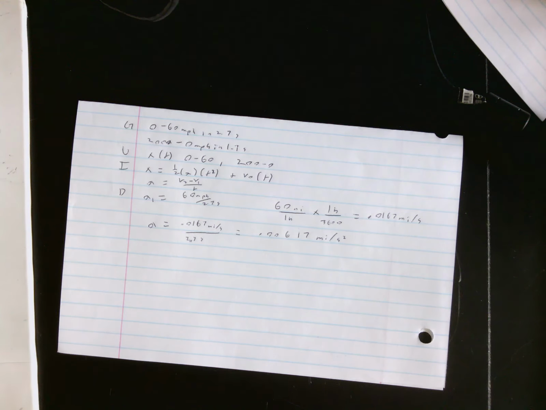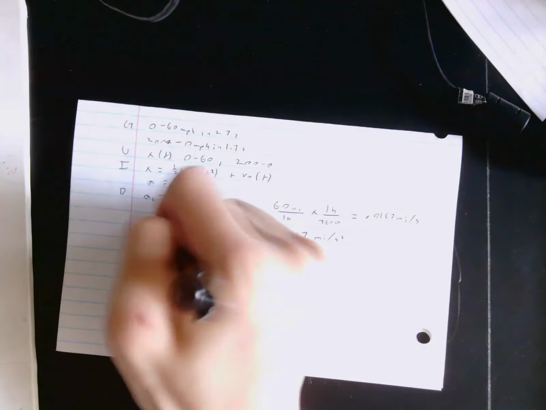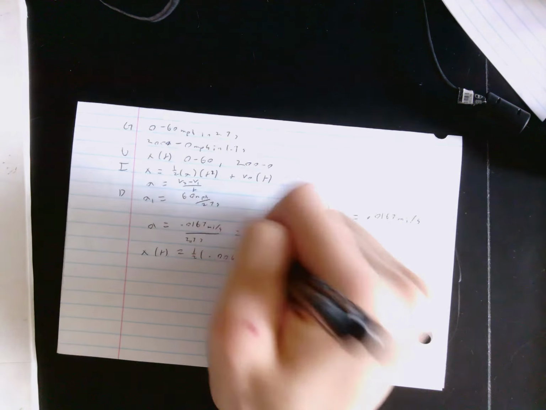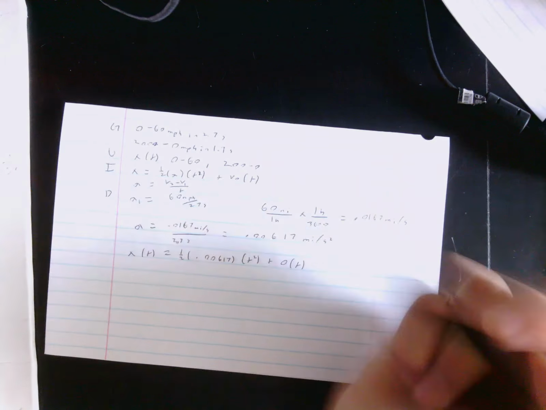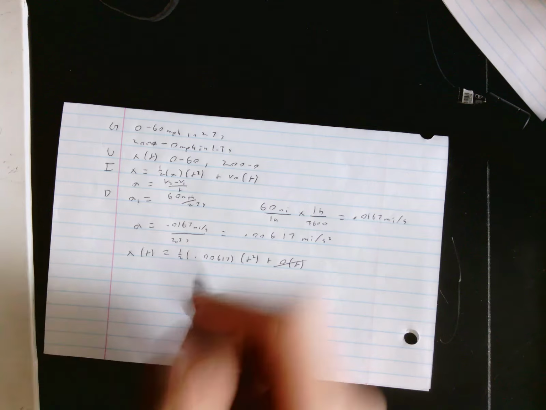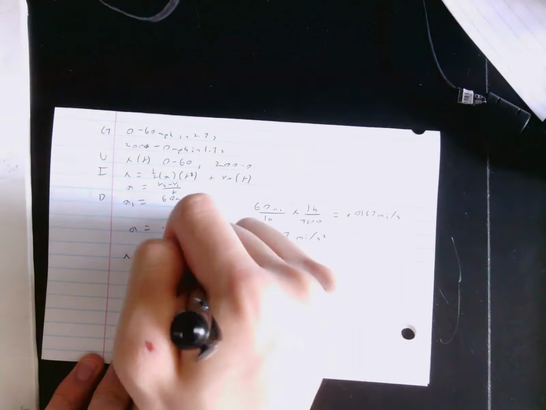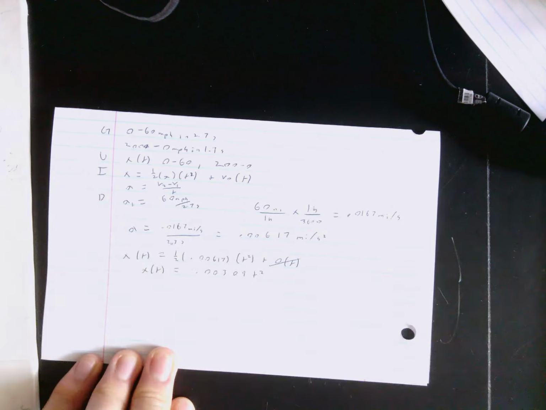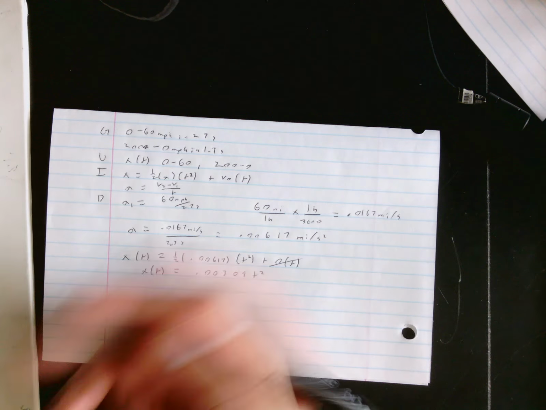Right? And so the position versus time equation for going from 0 to 60 is equal to 1/2 times the acceleration times t squared plus the initial velocity, which is 0, times t. So this simplifies out, and you just divide the acceleration by 2 to get the position versus time equation of 0.00309 t squared. Right, and that's in miles. And so you do that again for the second acceleration.